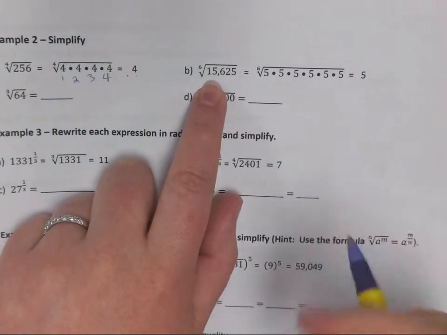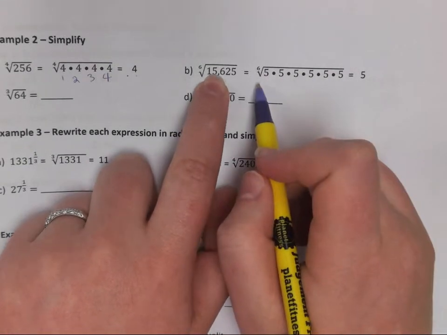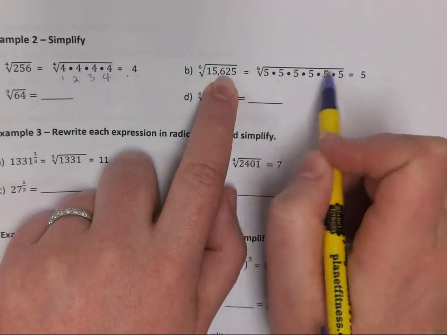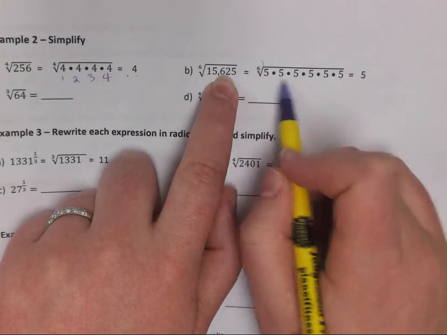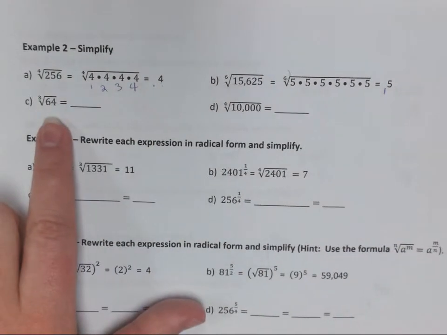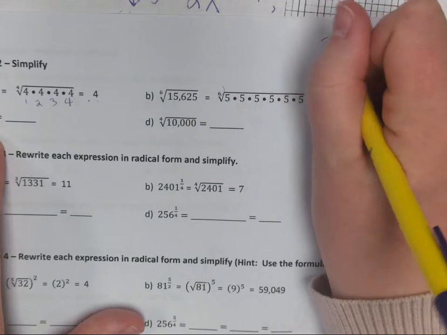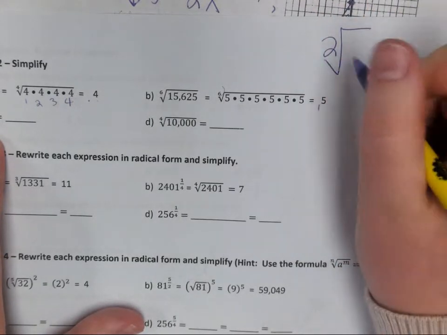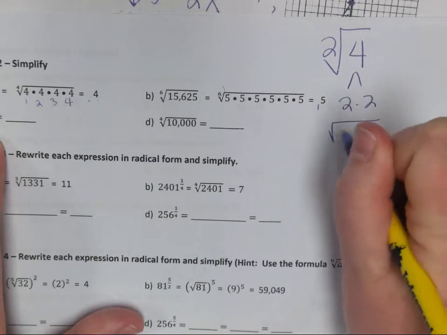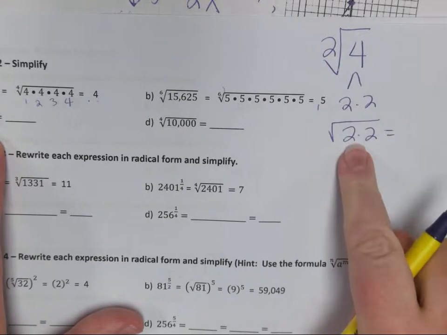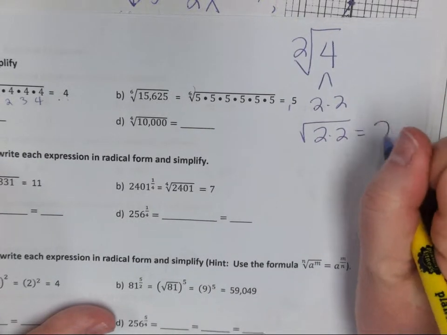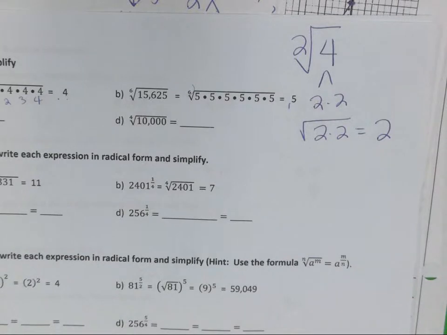Okay? The 6th root, we have to have 6 of the same thing. So this number can be 5 times 5 times 5 times 5 times 5 times 5. That's six 5s in there. Since it's the 6th root, for every six 5s, one 5 comes out. So if I have the square root of 4, 4 is the same thing as 2 times 2, right? So the square root of 2 times 2, well, there's two 2s. If it's a square root, for every two 2s, one 2 comes out. Because the square root of 4 is 2.